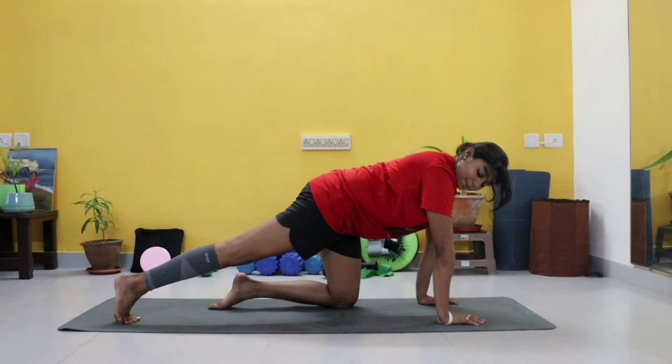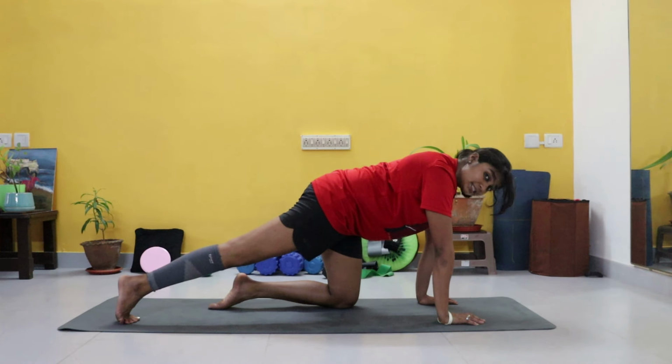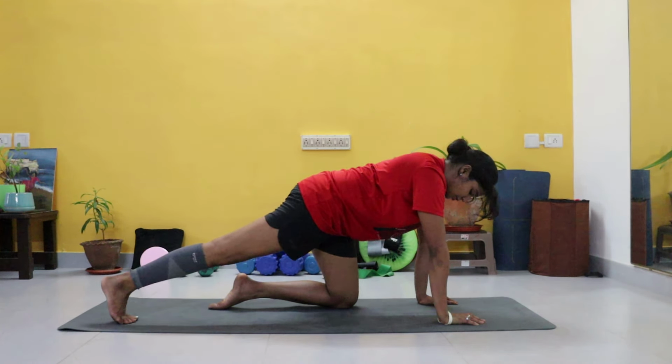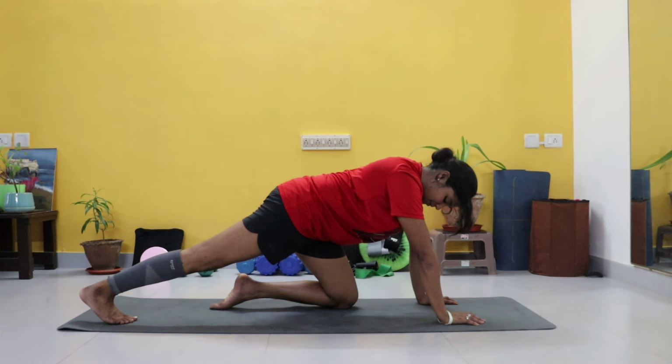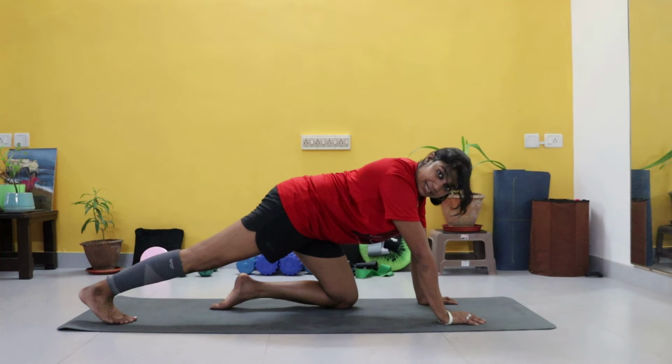Now from here, placing the toes firmly, we're going to start working on that ankle. So you're going to push back lightly. Make sure that those toes are still in the same position. So you will feel a nice stretch in your ankle.